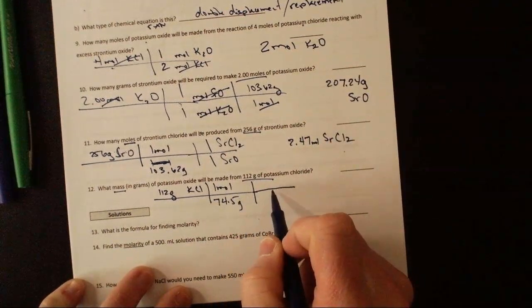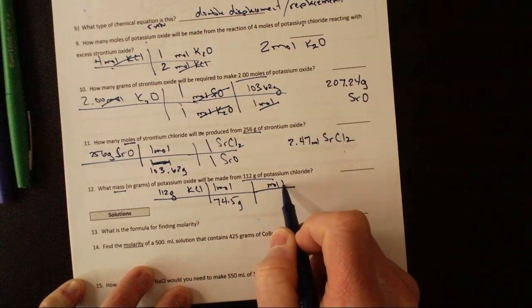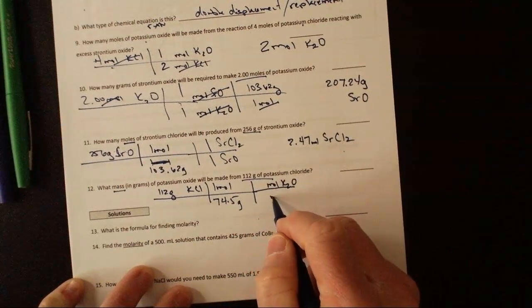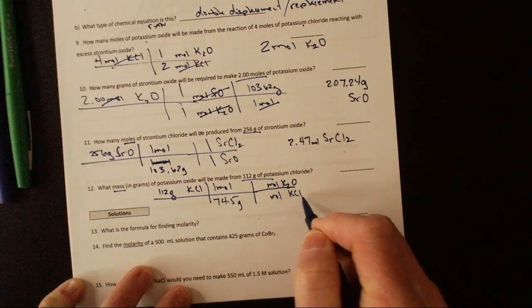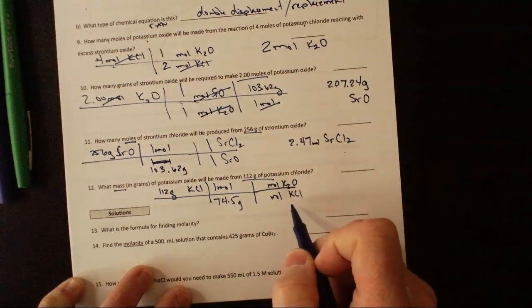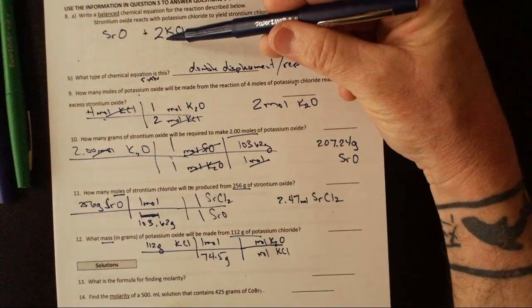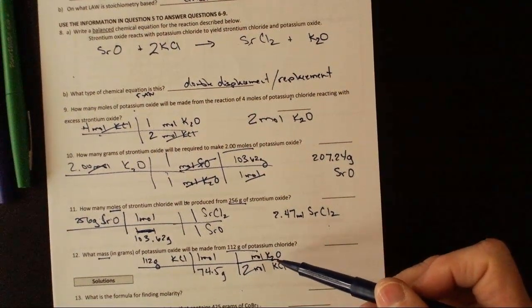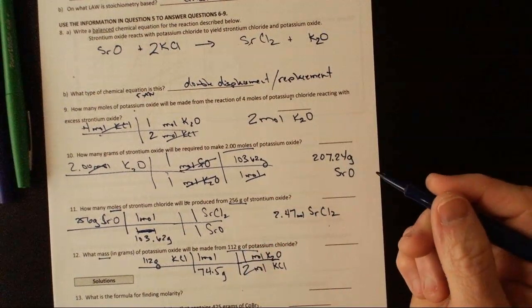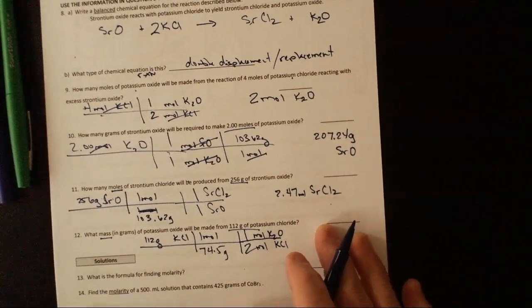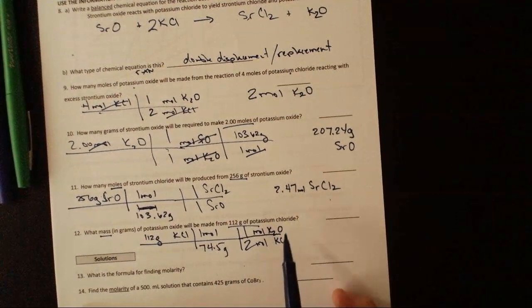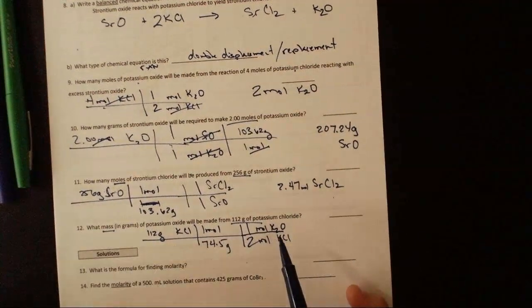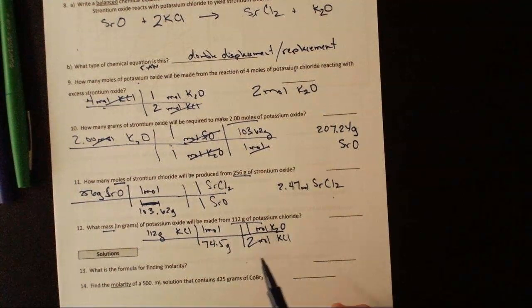Well, let's look up here at our equation. Potassium chloride has a 2. Potassium oxide has a 1. Okay, so when I do this arithmetic, that's going to give me the number of moles of potassium oxide that I have. But I want to know what the mass is in grams.